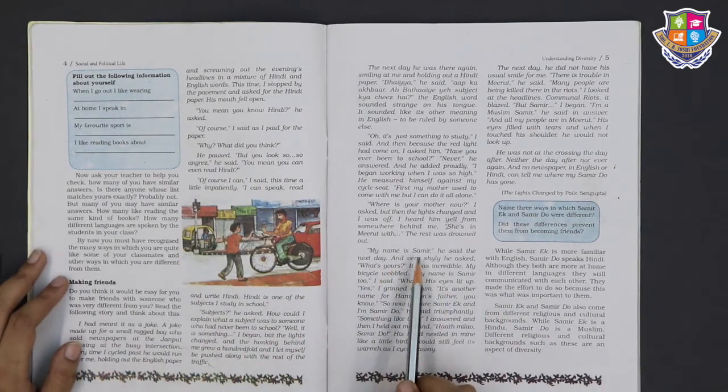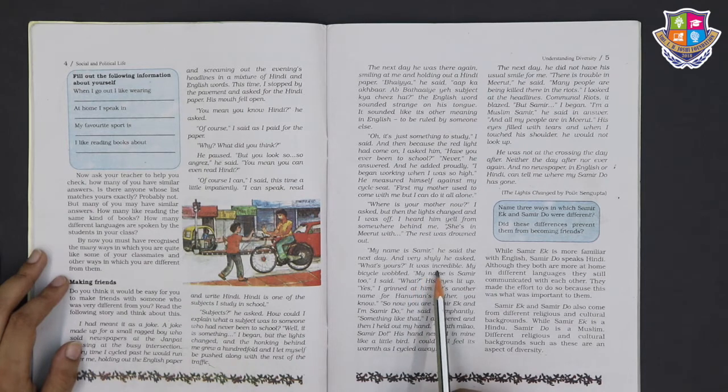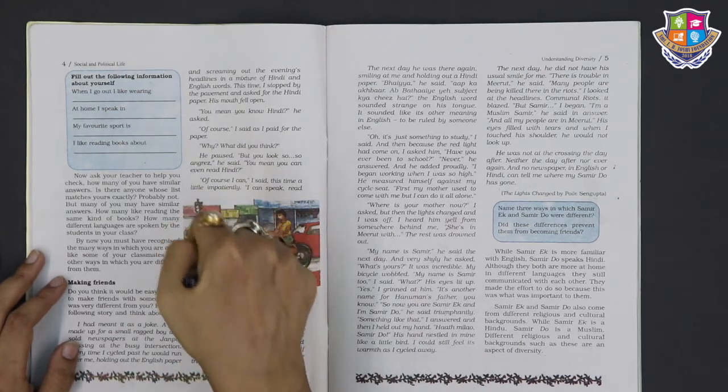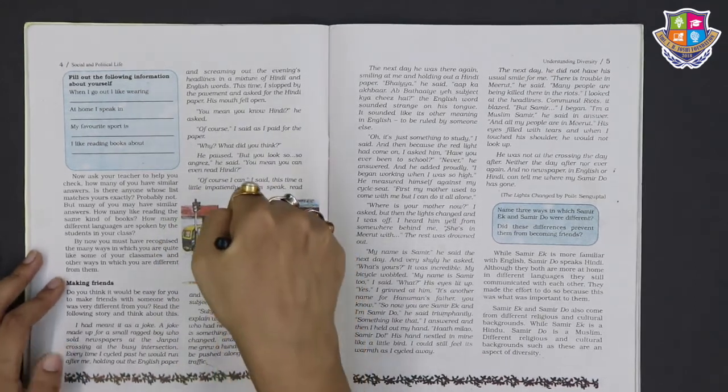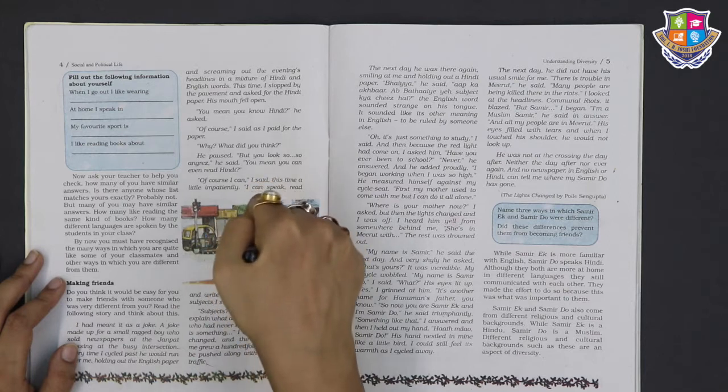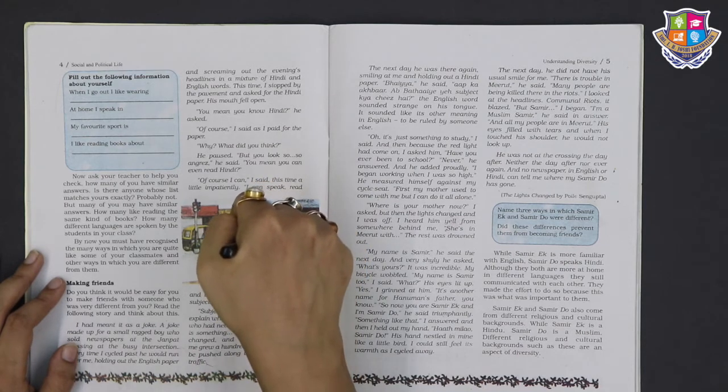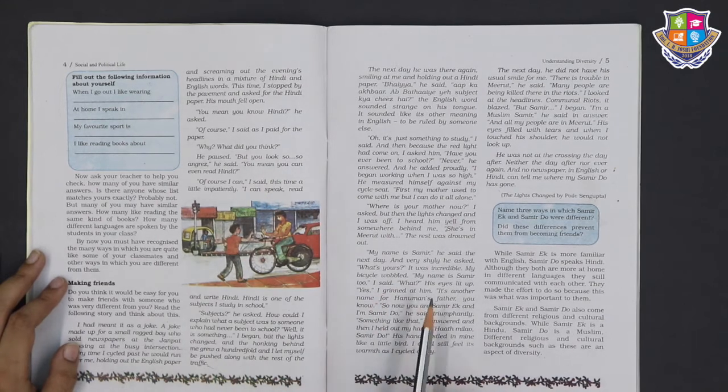Next day, my name is Samir, he said. And very shyly he asked, what's yours? It was incredible. My bicycle wobbled. My name is Samir too, I said. So the next day he asked the boy, what is your name? My name is Samir. This boy introduced himself as Samir. And after hearing his name, he was very surprised because his name was also Samir.